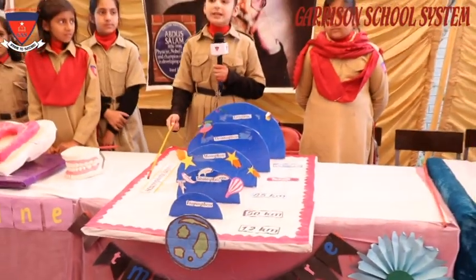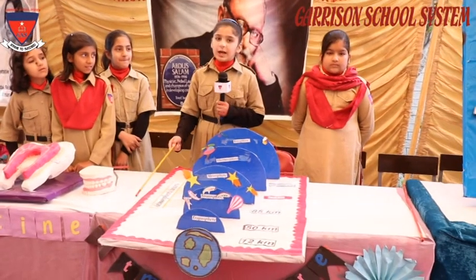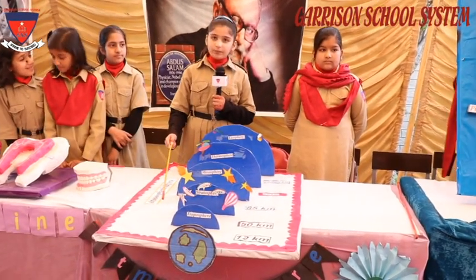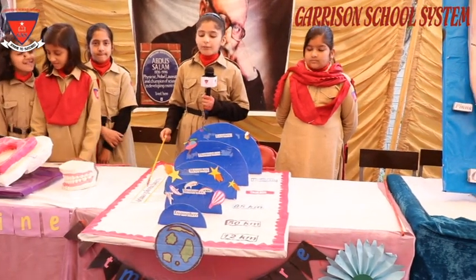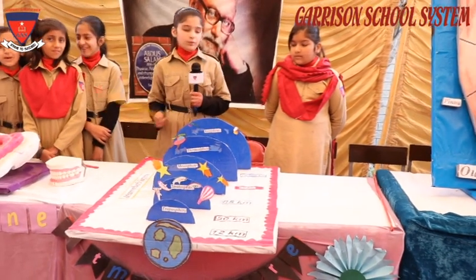Stratosphere. The stratosphere is the second layer from the earth. Aeroplanes and balloons fly in this layer. The ozone layer in the stratosphere protects us from harmful ultraviolet rays coming from the sun. Mesosphere. The mesosphere is the third layer from the earth. This layer is very cold.